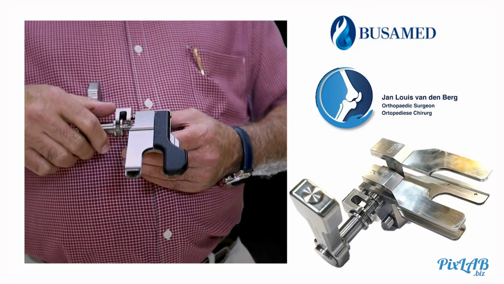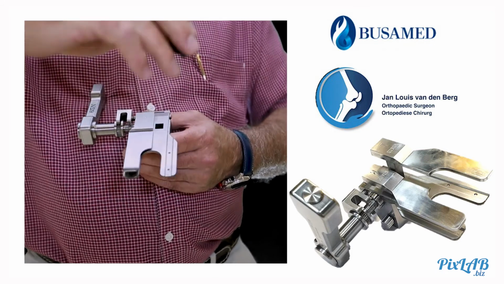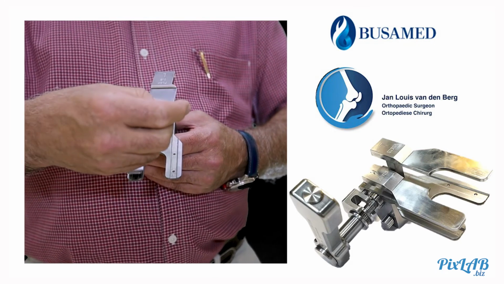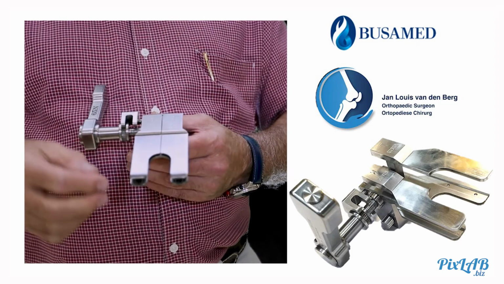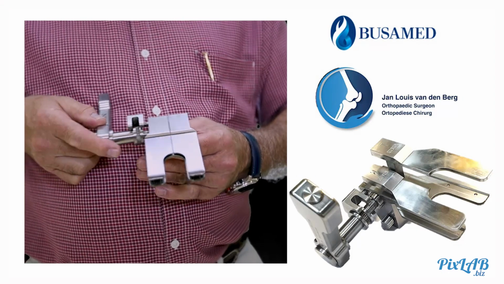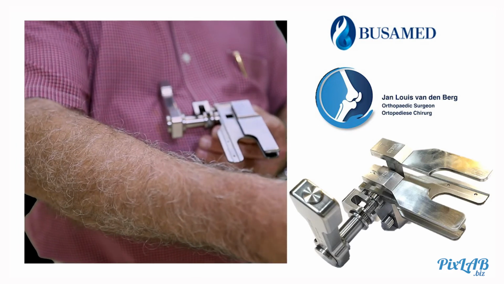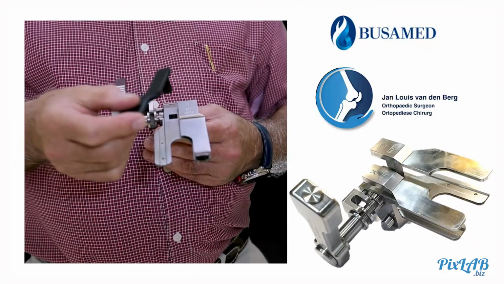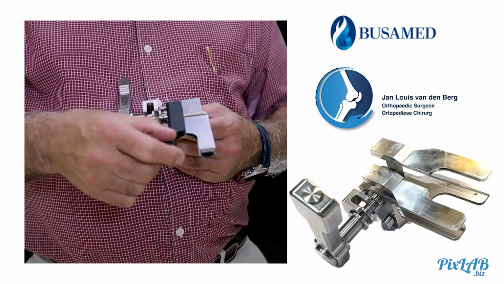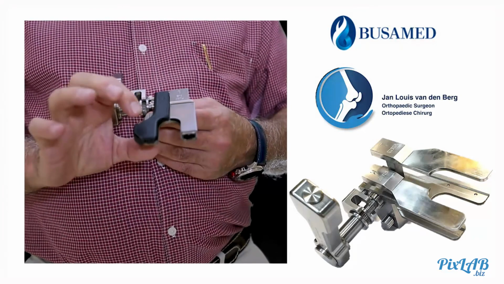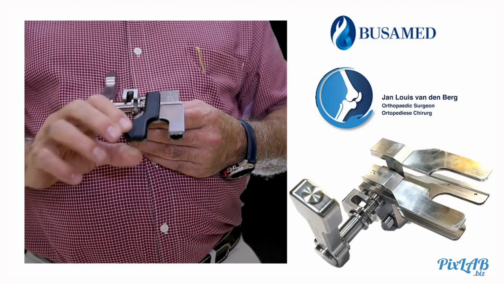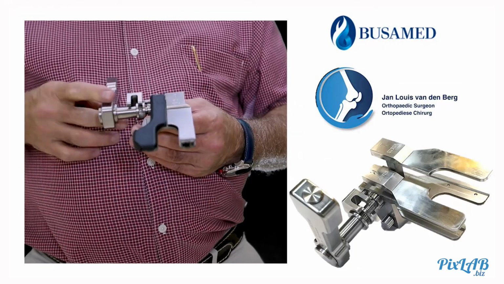We remove the spacer, and now we insert the flexi blade on the left side. We move our gear across, remove our flexi blade from the right side, then we simply insert the spacer on the right side. So now we have a joint line on the right side, a flexi blade on the left side.